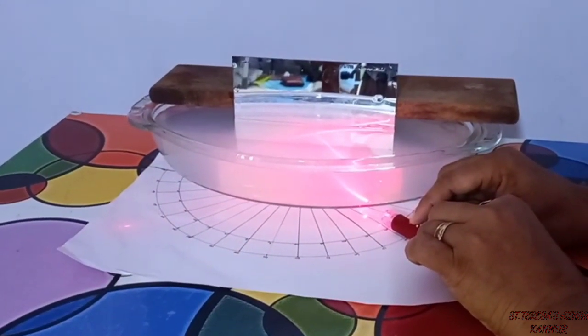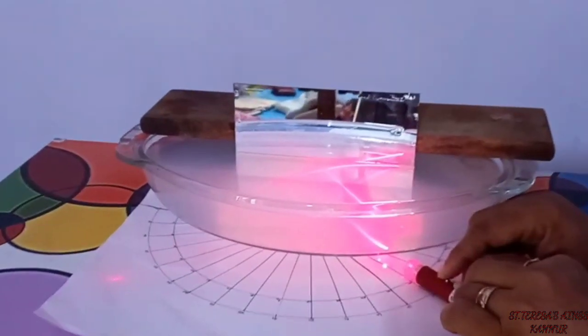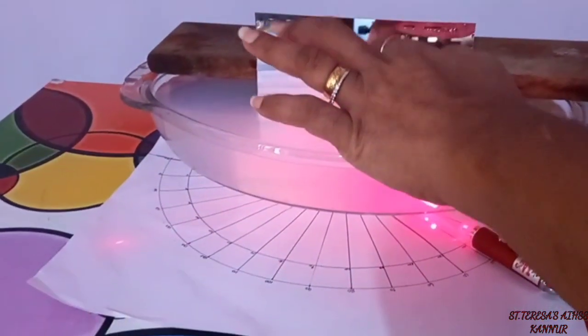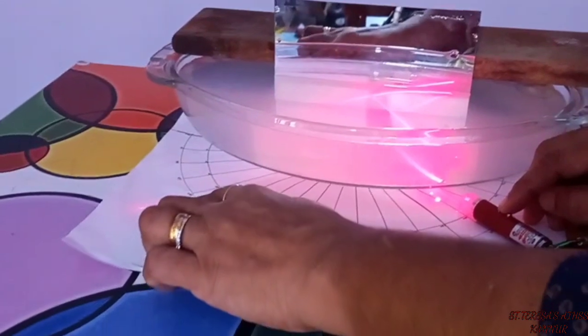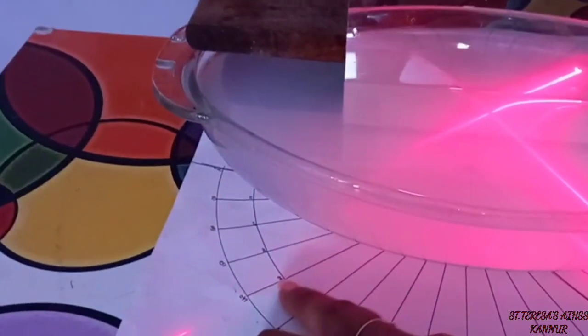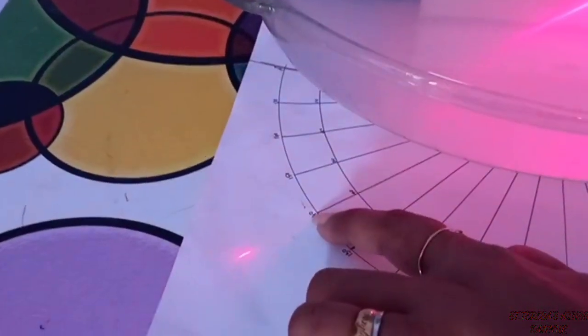Now I am putting the laser torch at 40. When it is going through 40, you can see the rays are coming out. Now look at the measurement here. Here also the reflected ray is coming out at 40.